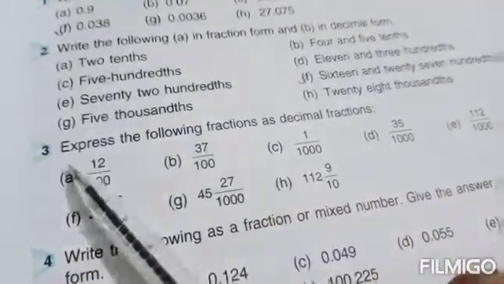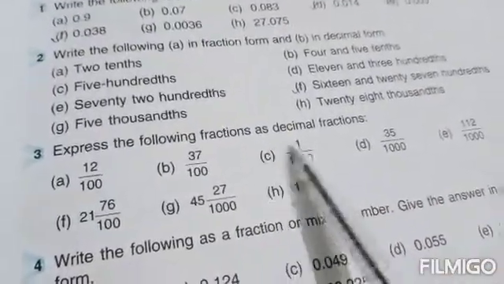Third question, express the following fractions as decimal fractions. So in that, first A: 12 by 100. So this is given as a fraction. 12 by 100 is a fraction. You need to convert this to a decimal fraction.